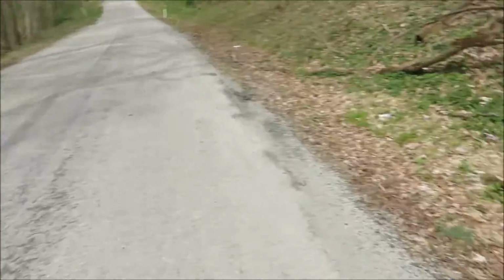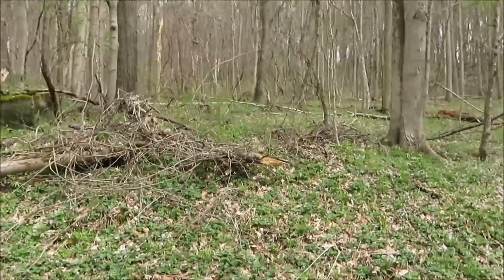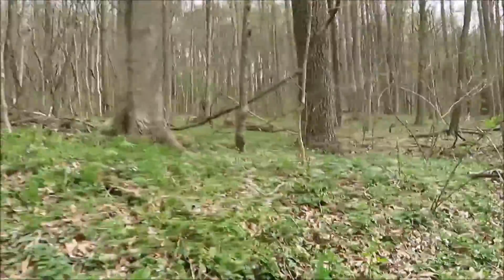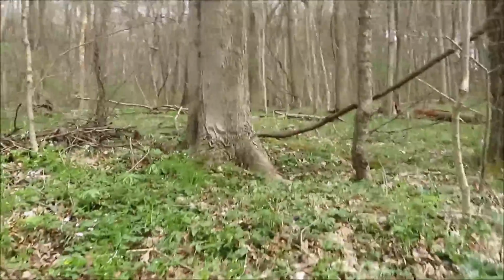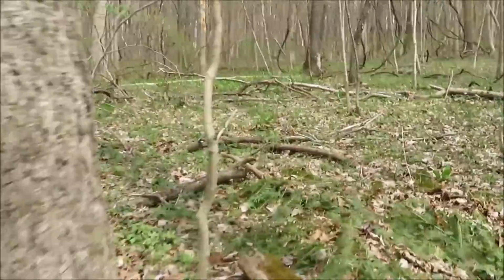Okay, we're not on a dirt road. We're on a hardtop road. This is hardtop, but there's no houses around anywhere. So I wanted to show you guys, I was just driving up through here and I got Julie with me and I'm going to show you some ramps. Now, the reason why I say to drive on the back roads is because you can cover more ground.